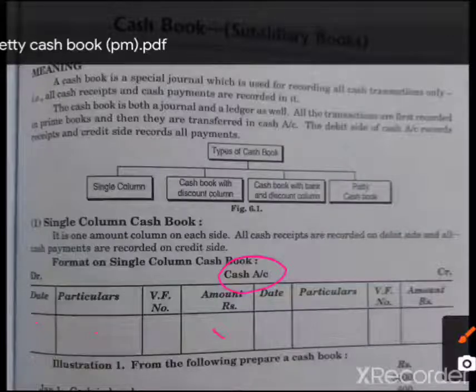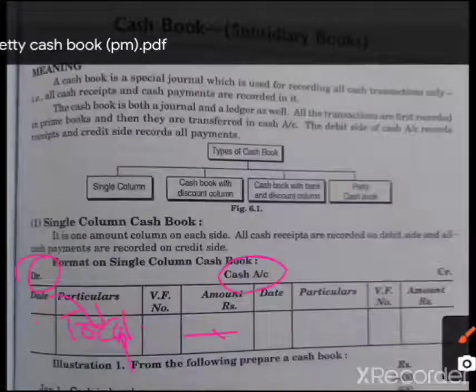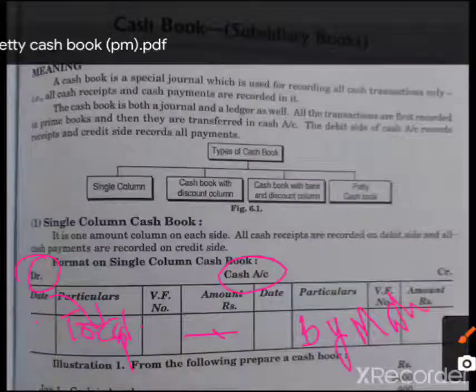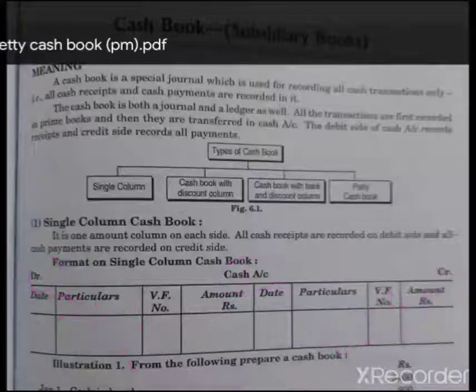For example, if cash account is debited to capital account, what will we write? "To capital" in the debit column, and the amount will be written here. Cash account debit to capital. It is a format. And if cash is credited we will write Mahesh account debit to cash account, so "By Mahesh". If cash is credited, that amount will be written in the credit column and by the name of the item for which it is credited. So this is the format of the single column cash book.